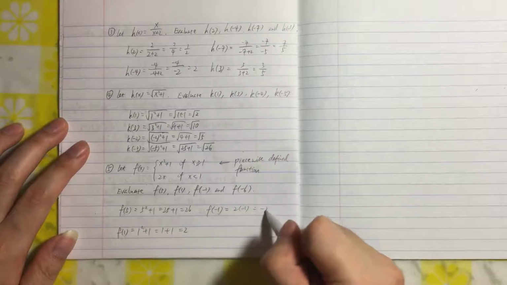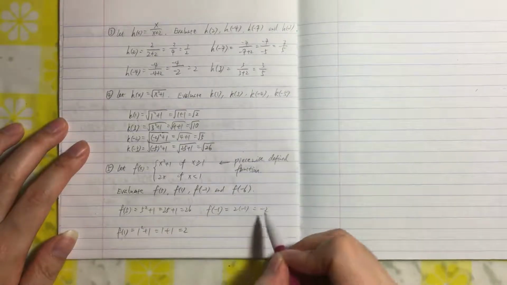2 times negative 1 is negative 2, which means f of negative 1 equals negative 2.